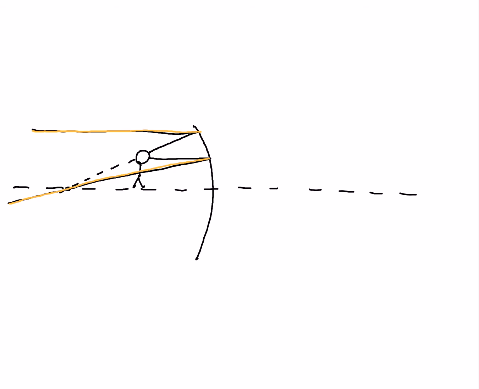Now I'm highlighting the reflected rays in orange here because for the purpose of understanding the image formation, we need to look at the reflected rays and find where they intersect. Now as we can see, they won't intersect in front of the mirror. It's their backwards extrapolations that will intersect behind the mirror. So there's the image.